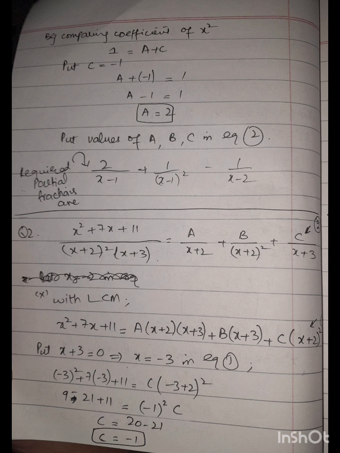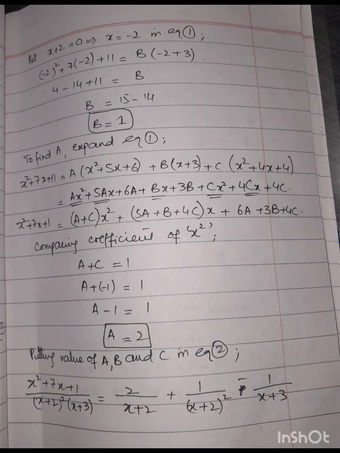So moving on to question number 2. If you look carefully, there are two linear expressions, but one is repeating. So the same method we will follow. We will find two variables by putting in values, and the third one by comparing the coefficient of x square.